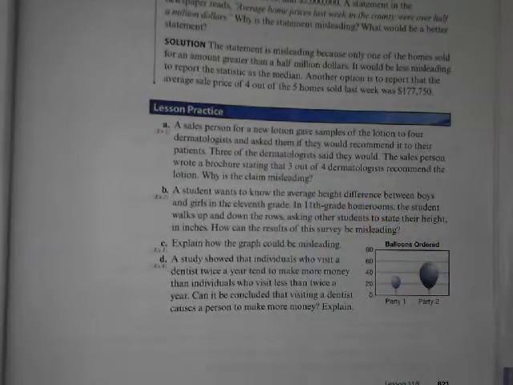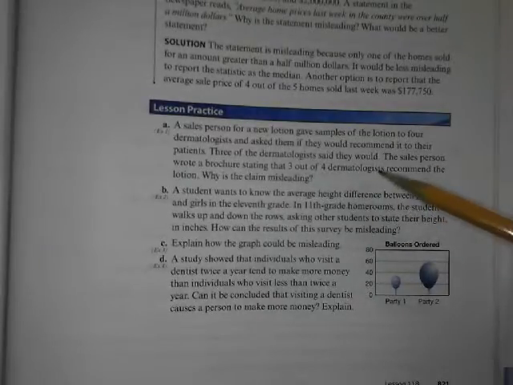So you could say, why is it misleading? I'm not even going to write this down. You can get out your pencil and write it down. Why is it misleading? Because of the small sample size. That's all you have to write, because of the small sample size. That's letter A.